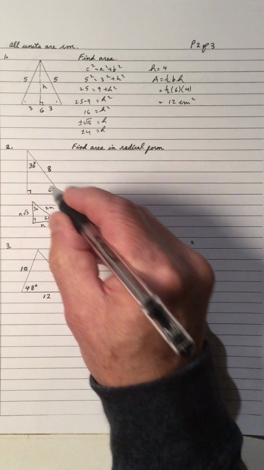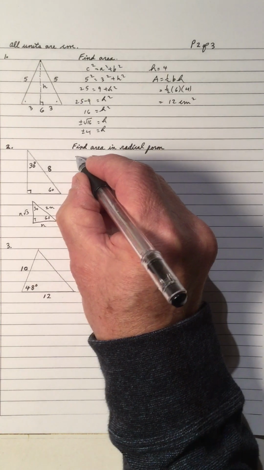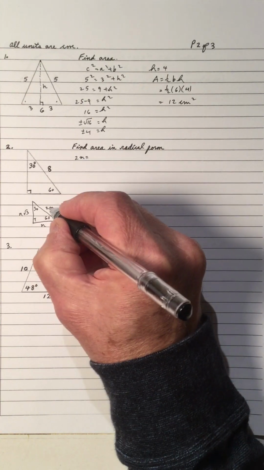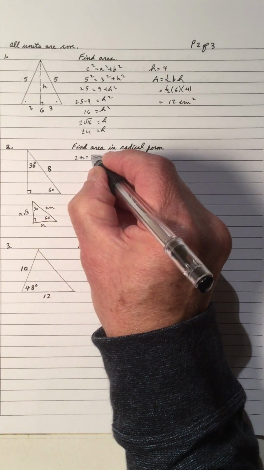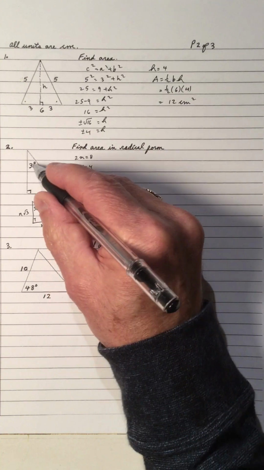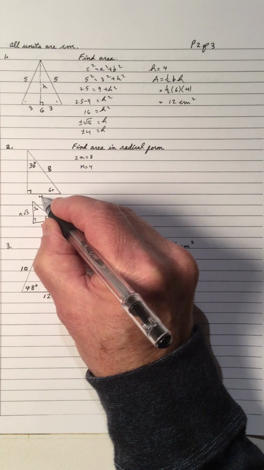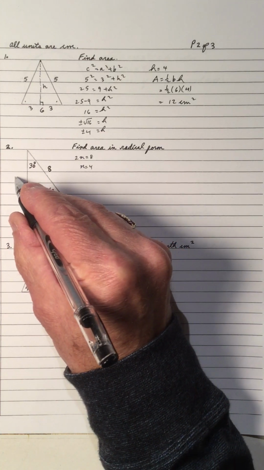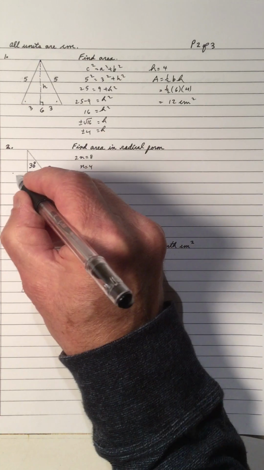According to this, 2n is 8, so divide by 2, n is 4. Opposite the 30 is 4, and opposite the 60 is n root 3, so it's 4 root 3.